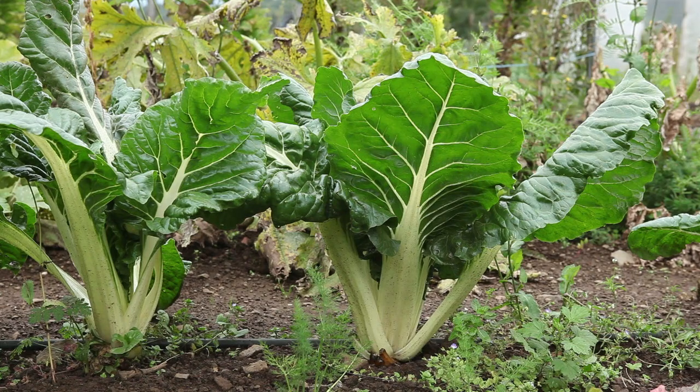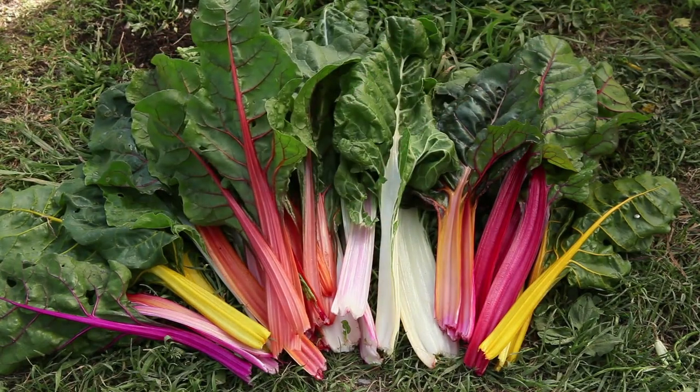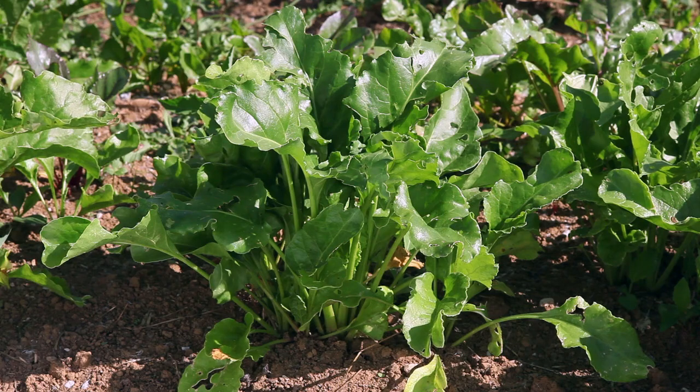Chard is mainly known for its white stalks and green leaves, but they can also be yellow, pink or red. Some varieties are entirely green and smaller, resembling the wild species.